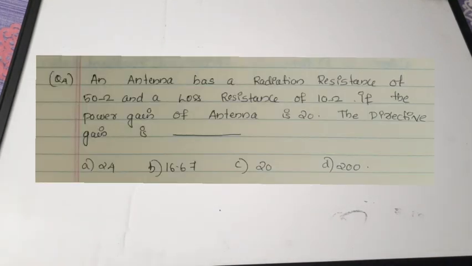An antenna has a radiation resistance of 50 ohm and a loss resistance of 10 ohm. If the power gain of the antenna is 20, then the directive gain is dash. This is again connected to the first question which we have done. If you have understood the first question, by this time you can do this fourth question. First, I'll take the equation in terms of resistance, then the equation in terms of gain, and then find the directive gain.